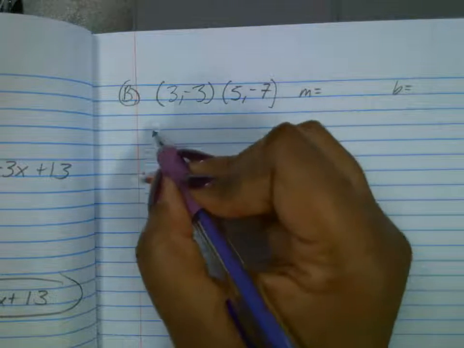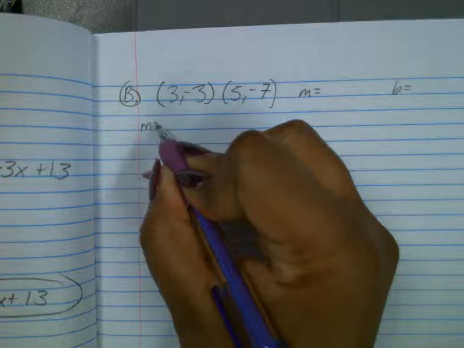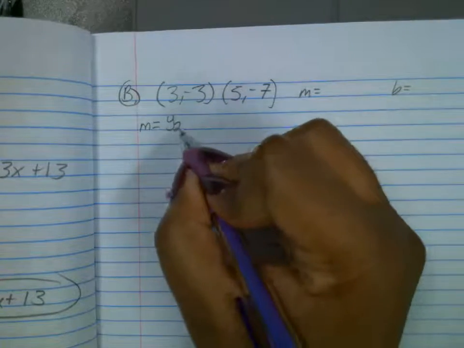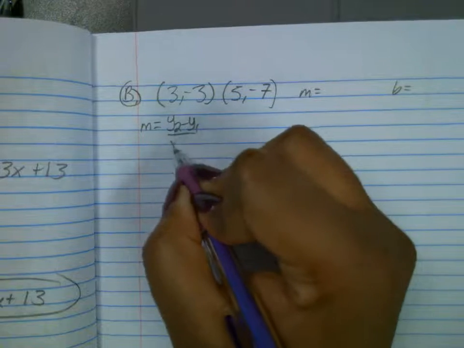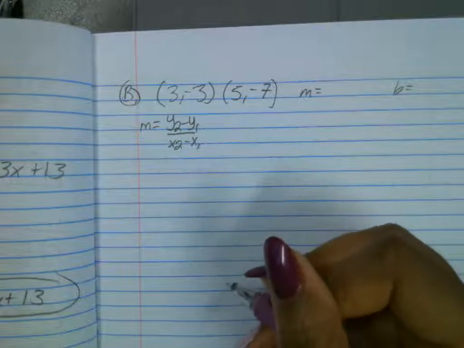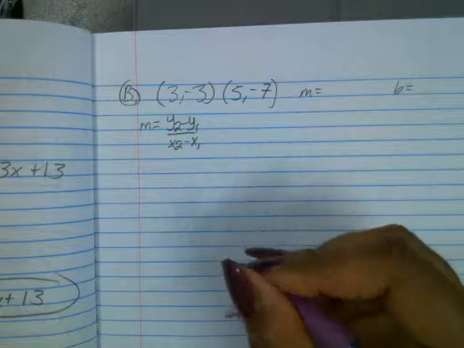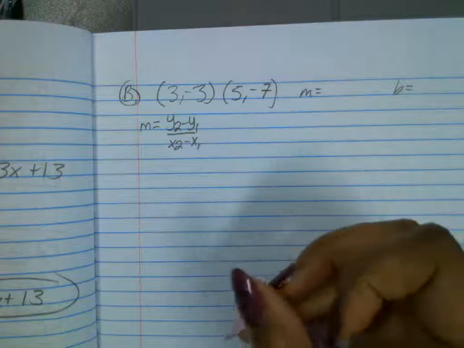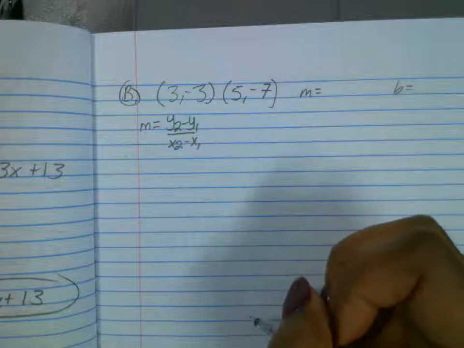How do we find M? What formula do we use to find M? Y2 minus Y1 over X2 minus X1. Very good. I'm going to keep writing it, and I want you to keep writing it because this is how you remember. They're not going to give you any formulas, so you have to know these by heart.